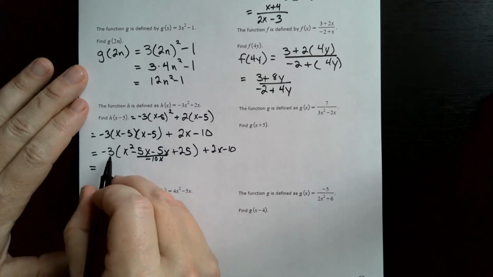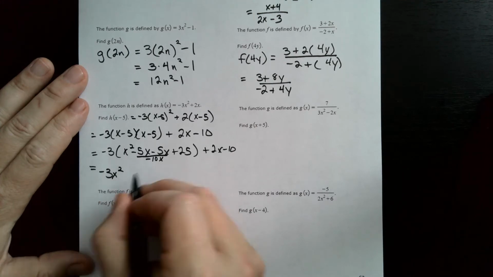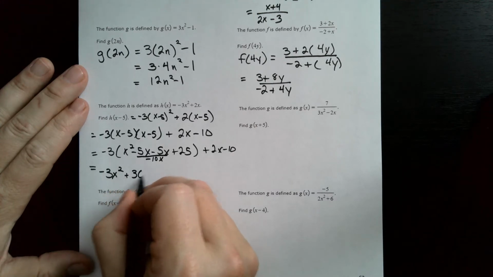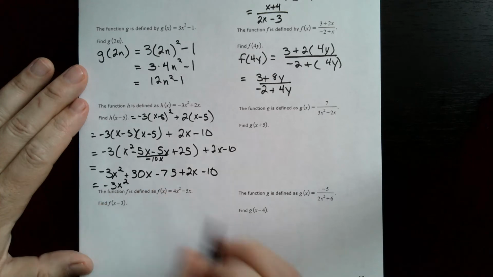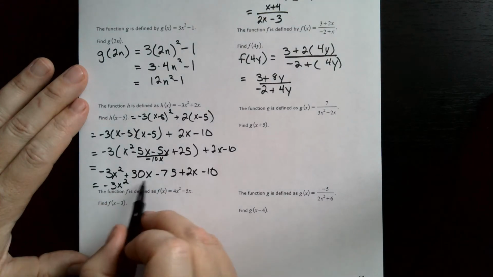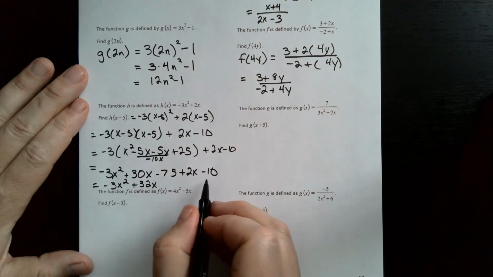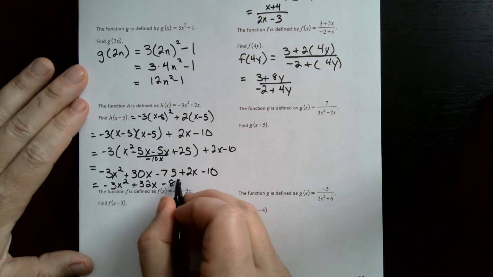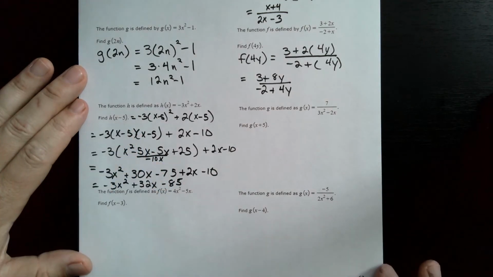Okay, and I'm going to distribute the negative 3, so I get negative 3x squared. The negative 3 times the negative 10x is 30x. And then the negative 3 times 25 is minus 75. Combine like terms for our last step. So you get negative 3x squared, 30x and 2x makes 32x, and then negative 75 and negative 10 make negative 85. Okay, so there's your answer for h of x minus 5.